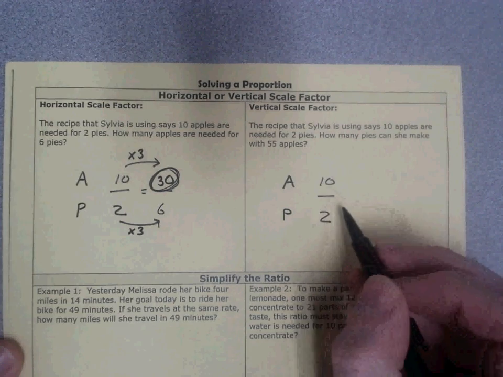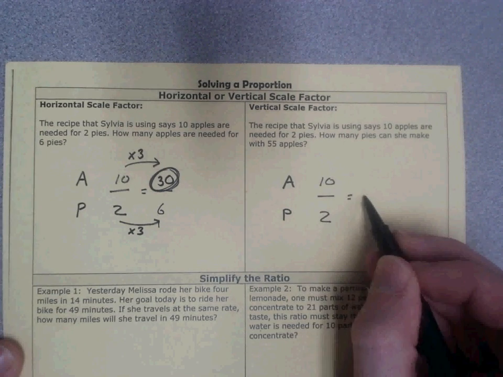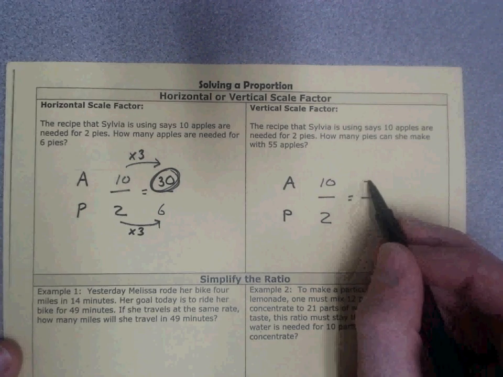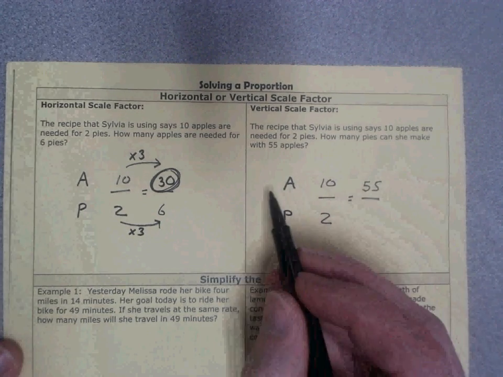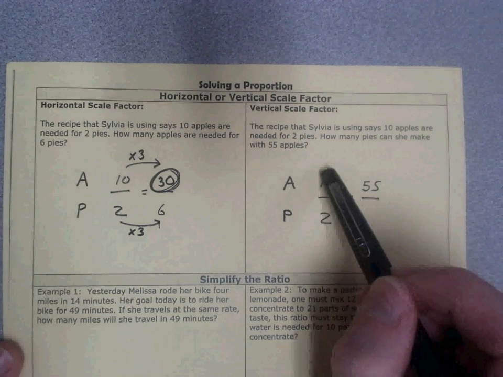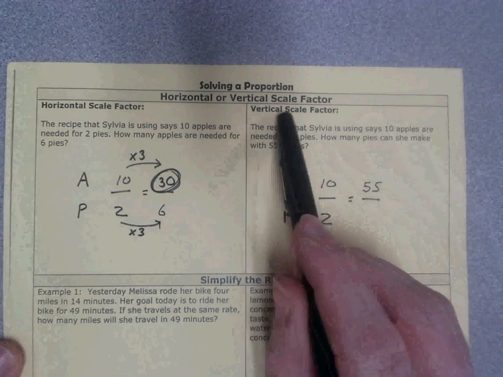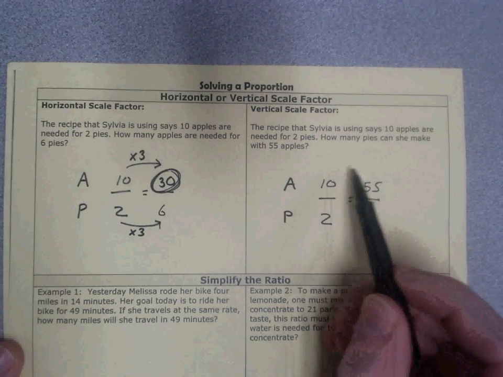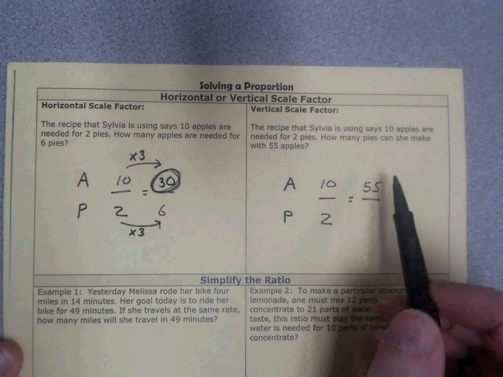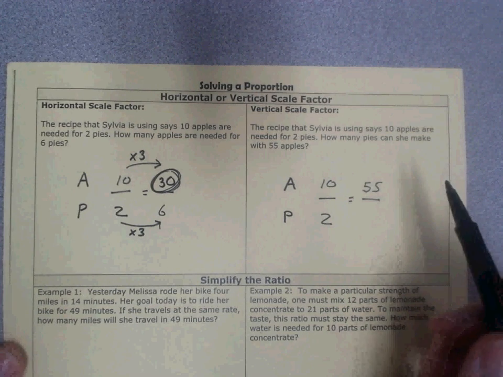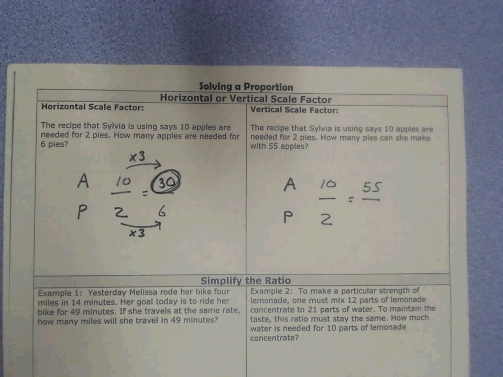So we have our first ratio of the proportion. For the second ratio, we have 55 apples. The 55 is going to go on top, as that's where I put my apple label. Now, unlike the last one, we're not going to have our arrows going horizontally, side to side. We want them to be going vertically. Now, the reason is, to get from 10 to 55, by multiplying or dividing, you're going to have to involve decimals. And it's always good to use whole numbers if possible.